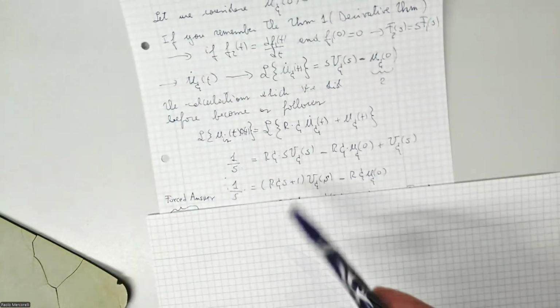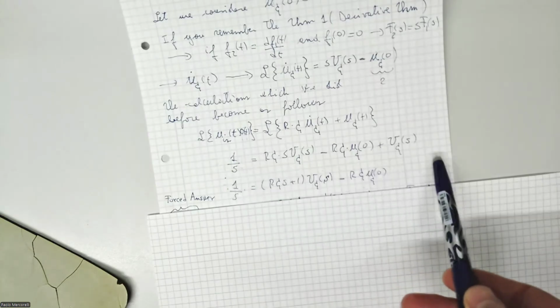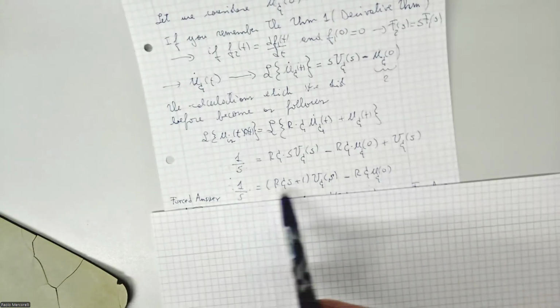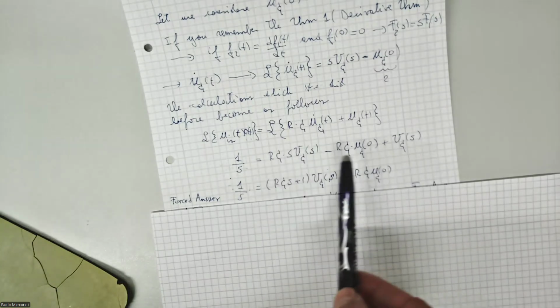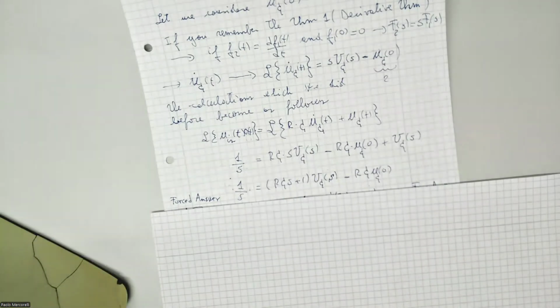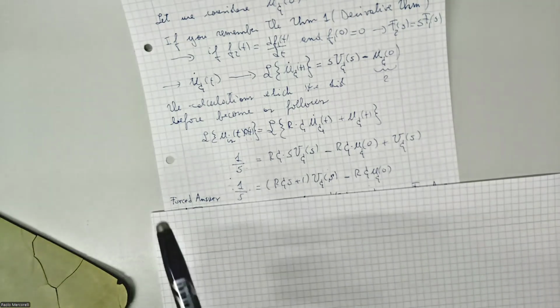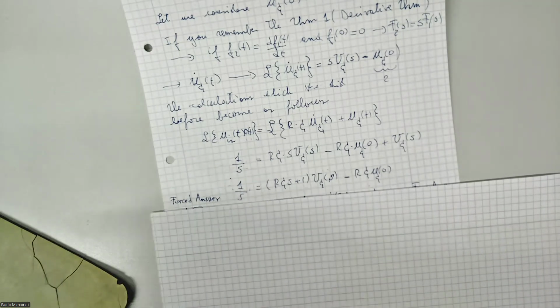Look, from this expression to this expression, no problems, because I did just, yeah, I put in evidence UC of S, yeah? Between this and this. Too difficult? No. Between this and this, I put in evidence UC of S. Easy, no? Again, if you are disturbed by this, consider UC of 0, no initial condition.